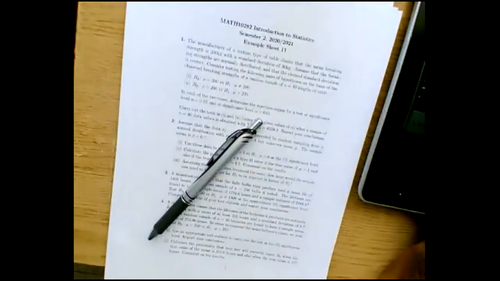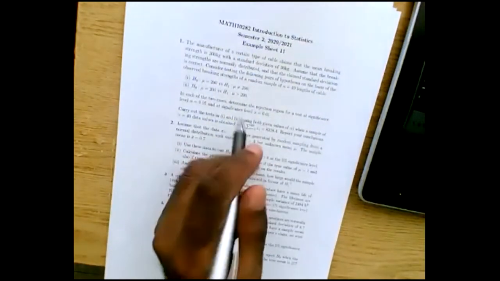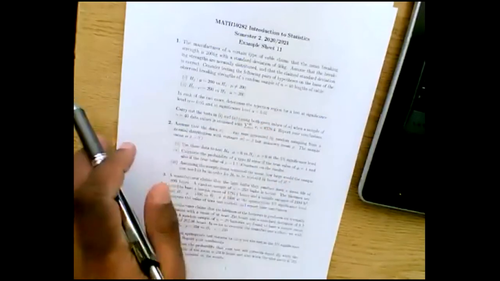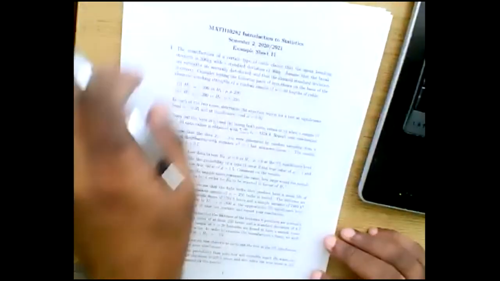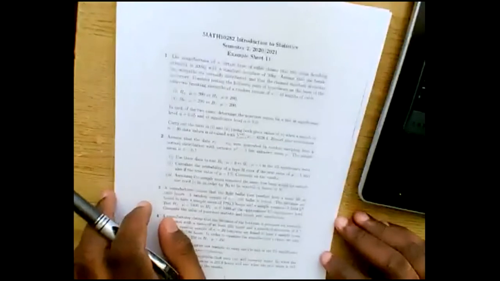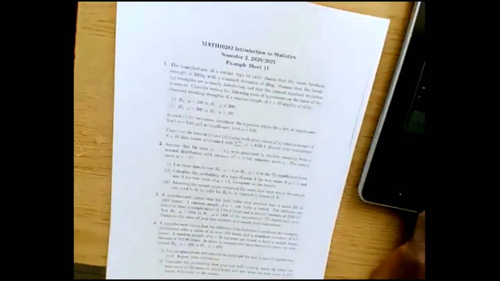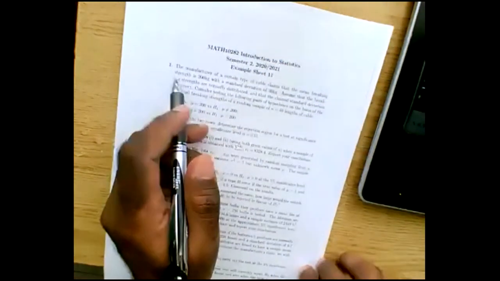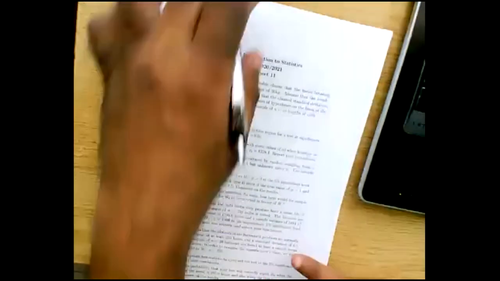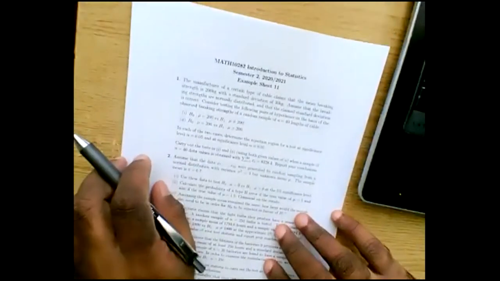So this is question 1. If you cannot see this clearly, I'm still using the visualizer, the one I bought online. So if you cannot see this clearly, please look at the one on the course website, which has the PDF version.